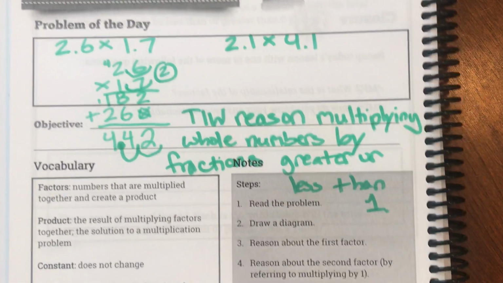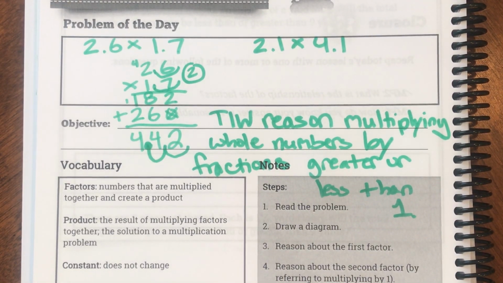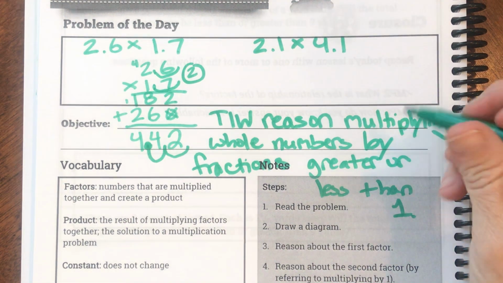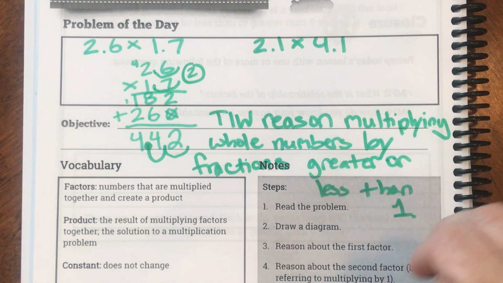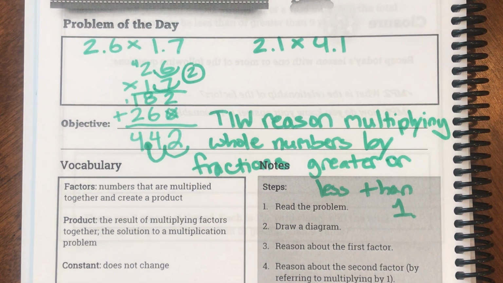Let me read that over again. So today we're going to reason or make sense of multiplying whole numbers by fractions that are greater or less than 1. We're going to do both of them. Sometimes it'll be greater than 1 and sometimes it will be less than 1.